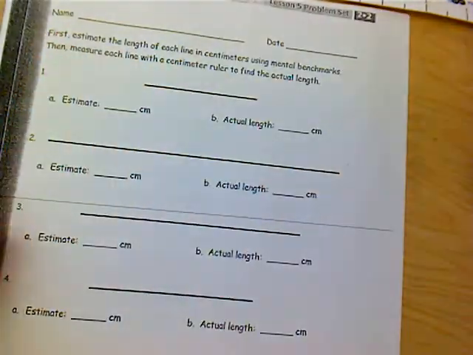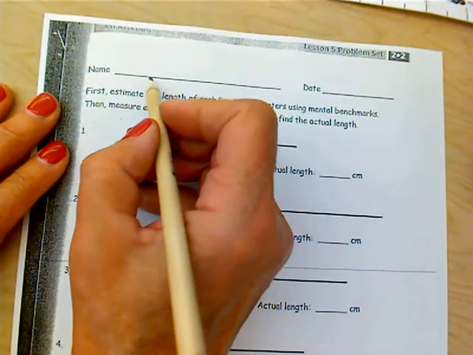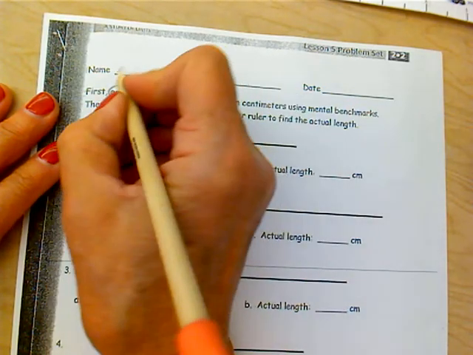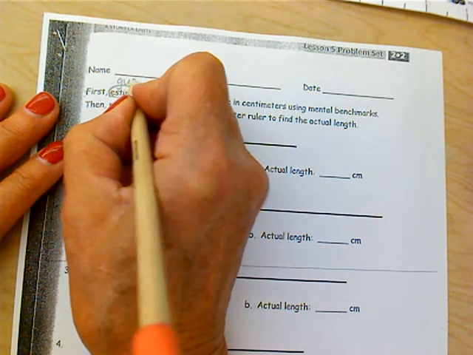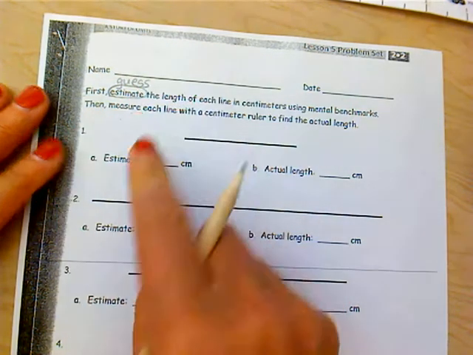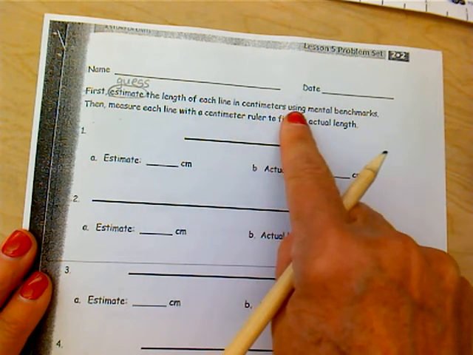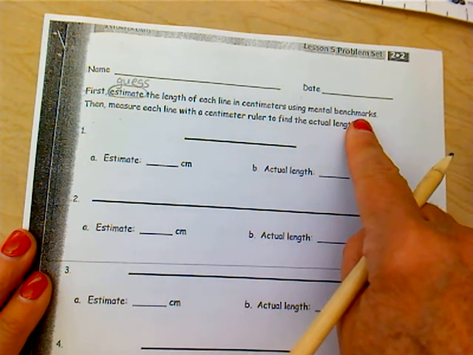We are going to estimate, which means we're going to take a really good guess based on what we know. We're going to estimate the length of each line in centimeters using mental benchmarks.